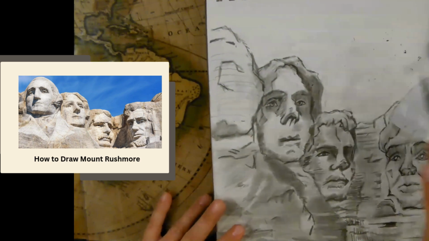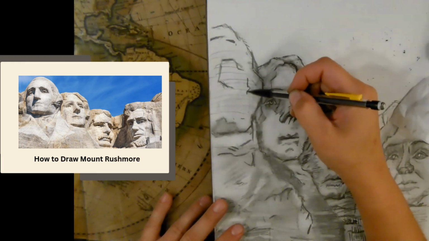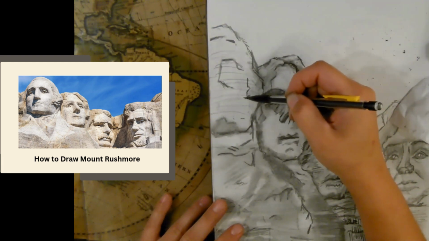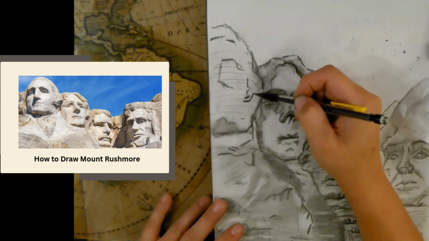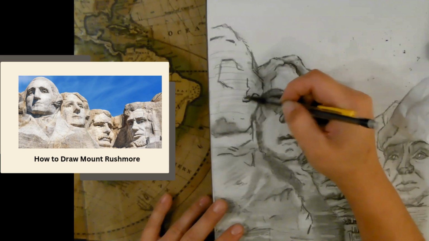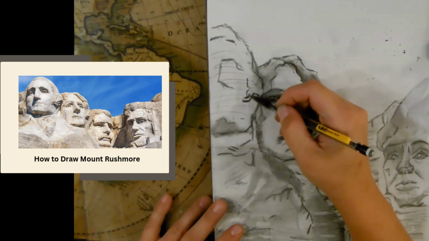That makes sense. His wig lines up to Jackson's eyes. So let's put the wig in.